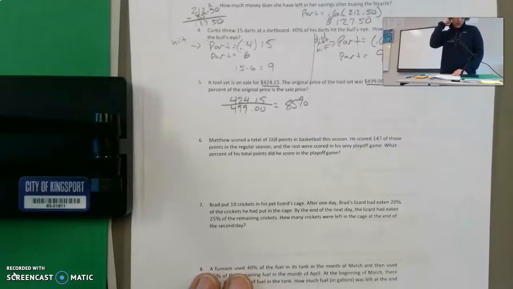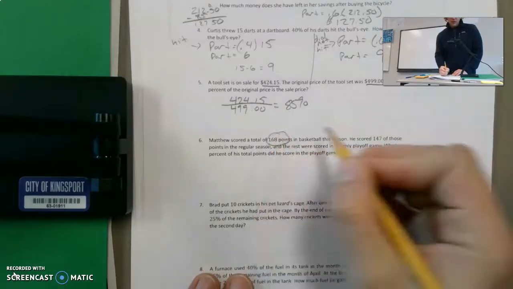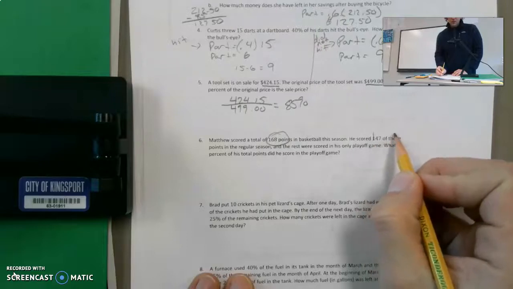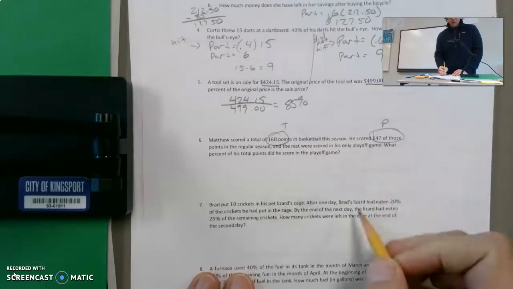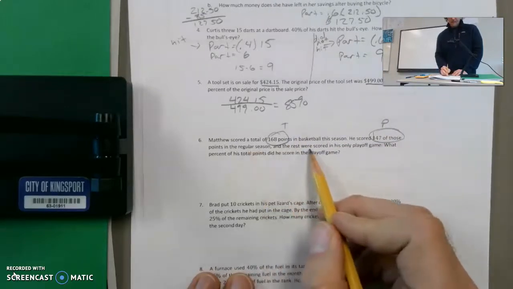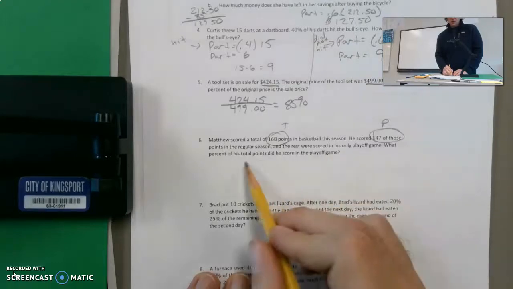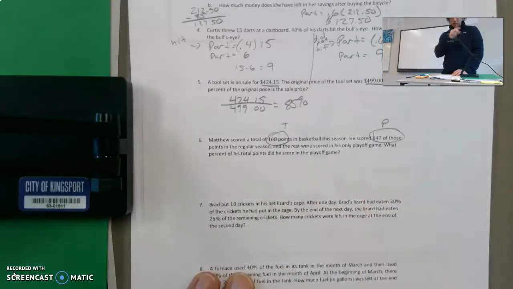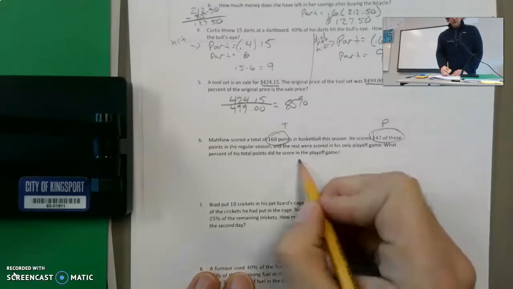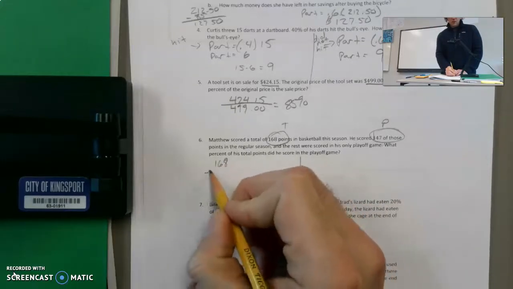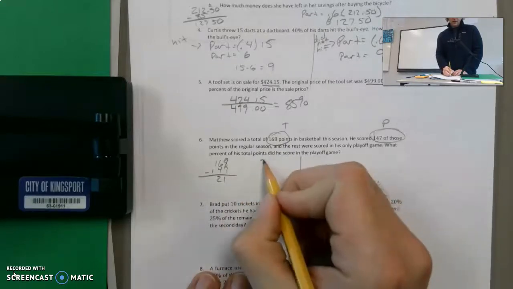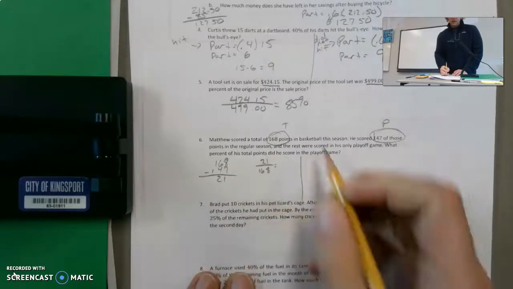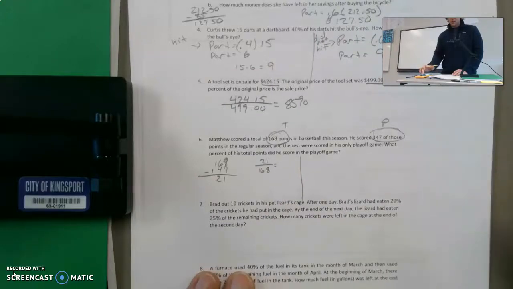Okay. Number 6, Matthew scored 168 points. He scored 147 of those points in the regular season. So this is our total. This is our part. The rest were scored in his only playoff game. What percent of his total points did he score in the playoff game? Okay, so we can think about it two ways. I can subtract 168 minus 147. That gives me 21. And he scored 21 out of 168 in the playoffs, which is 12.5%.